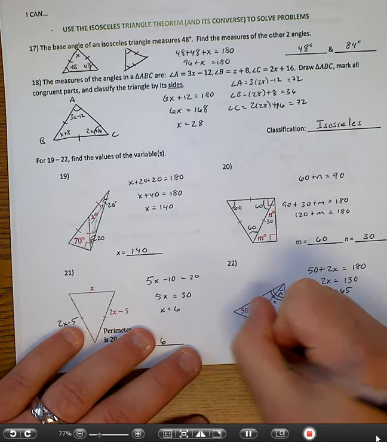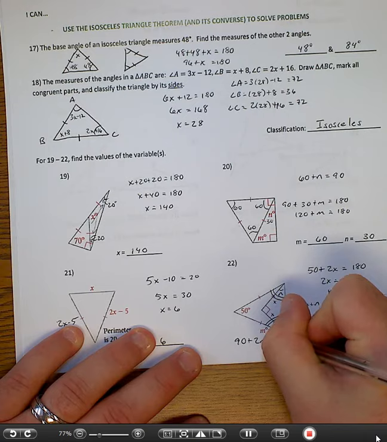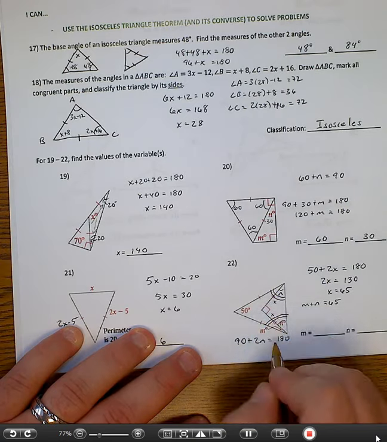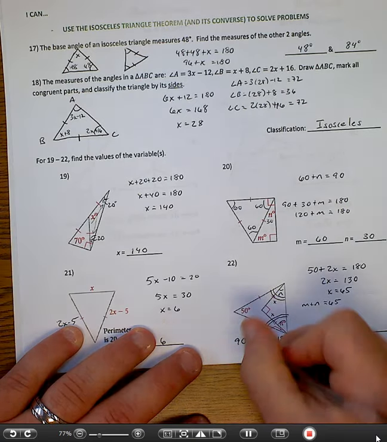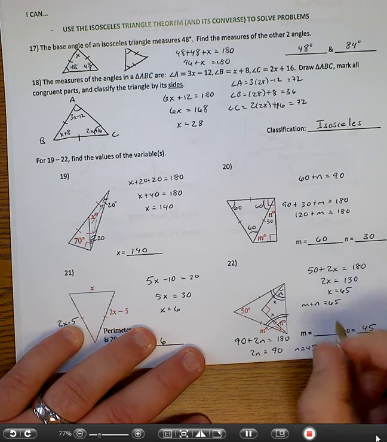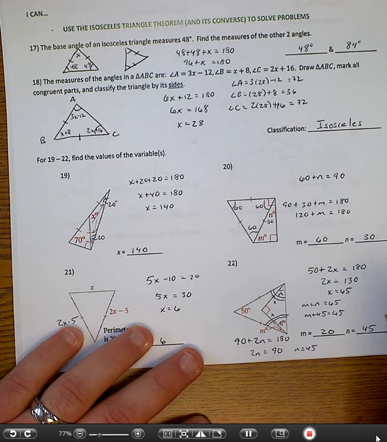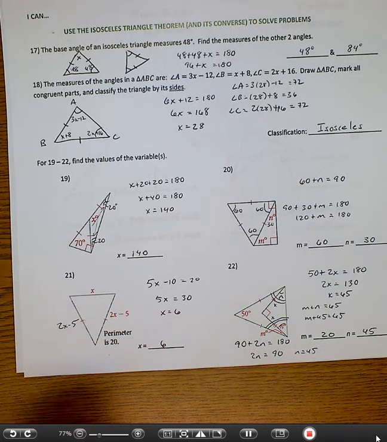So 90 plus 2n equals 180. 2n equals 90, n equals 45. Well, if n is 45, subtract 45, I get m is 20. Okay? And that's where I'll stop for this video. Next video, we will be jumping into proofs.